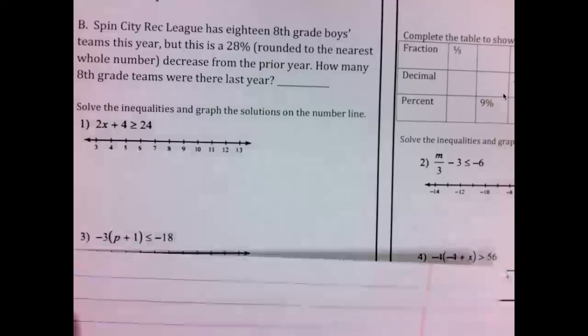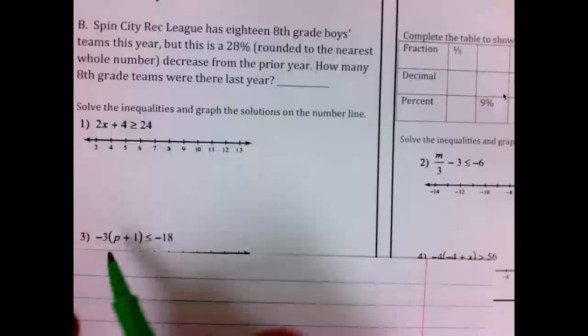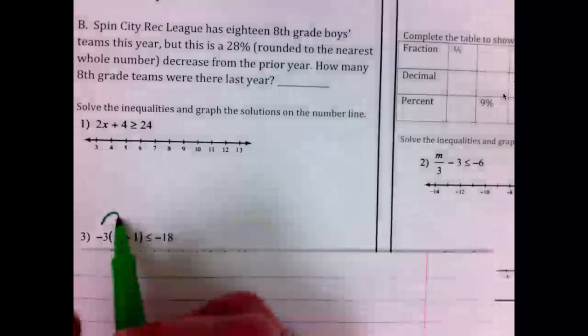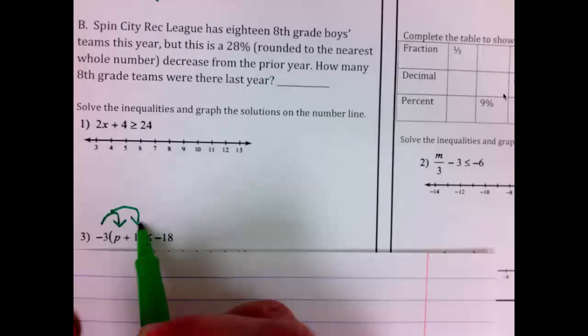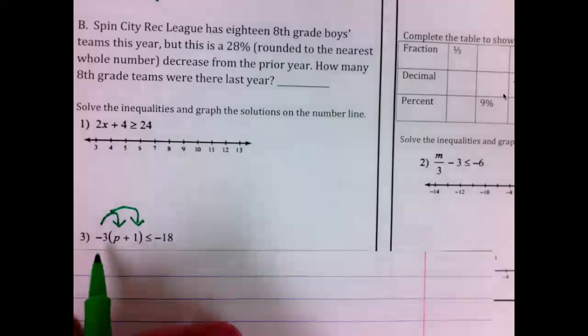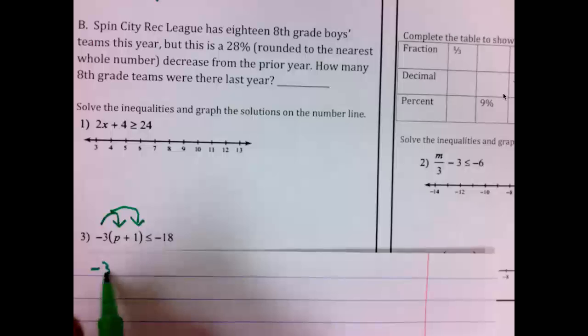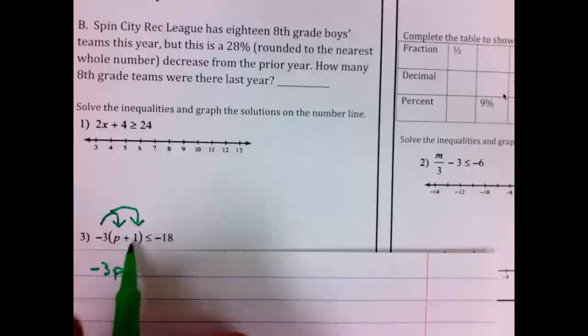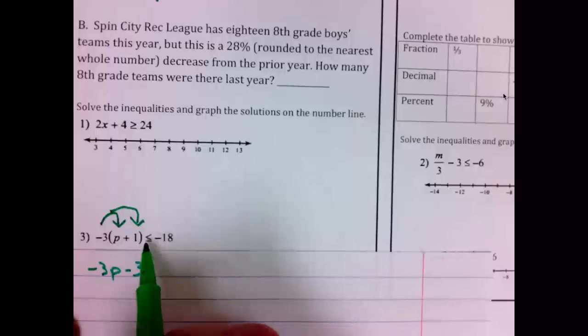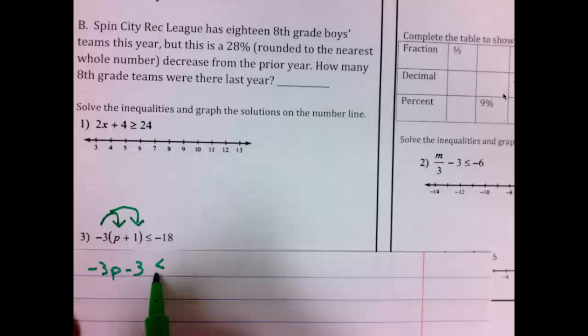So we have the -3 connected to the parentheses. We haven't seen too many problems like this, but this is a distribute. We know connected means multiplied, so this number is connected to both of these terms. We're going to multiply negative 3 times both terms in the parentheses. Negative 3 times p is a negative 3p. Negative 3 times plus 1 is a minus 3. We preserve the inequality, that is, leave it in the same direction, minus 18.